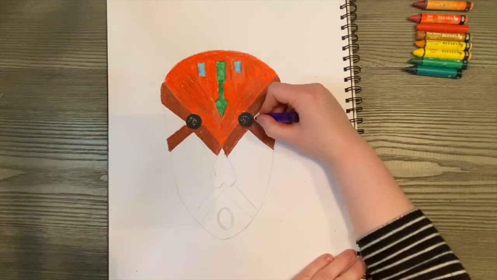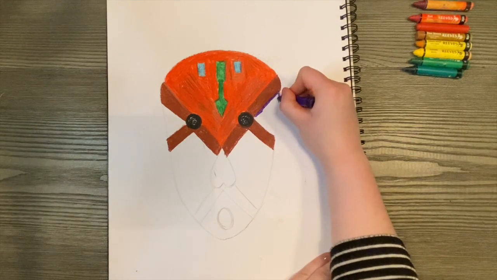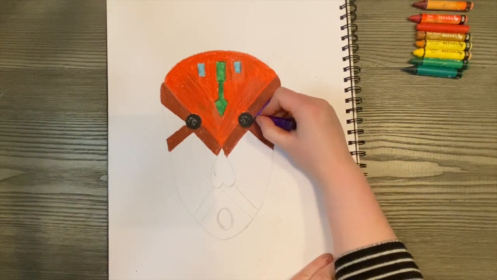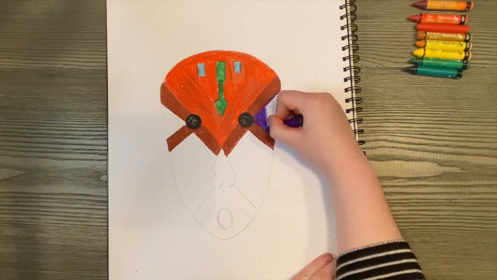Next I'm going to move on to adding a nice bright purple to this section of my mask design. I feel like the purple will really add a nice pop of colour as well, alongside the earthy orange and the brown tones.